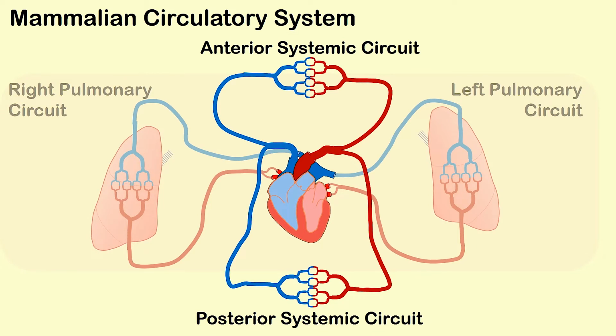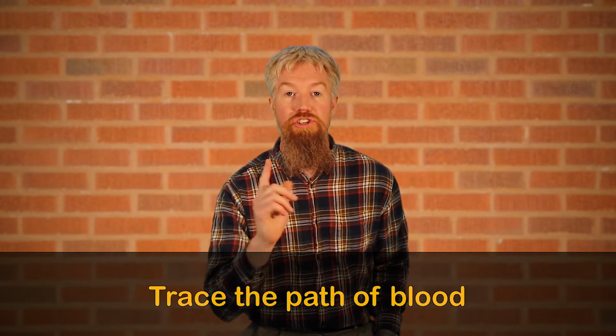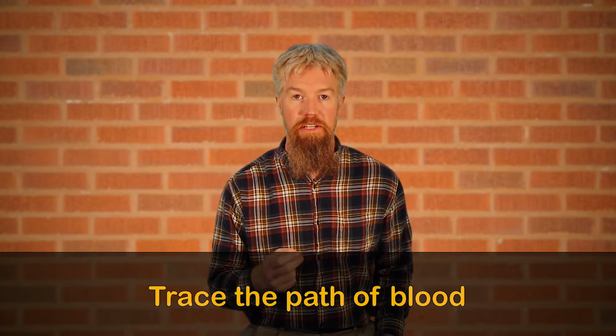The other main circuit we need to concern ourselves with is going to be the systemic circuit. We have the anterior systemic circuit, which will feed blood to the upper extremities of the body, where the posterior systemic circuit will feed blood to the digestive system and then the lower extremities of the body. It's useful in this case to go through and track the movement of blood through the circulatory system.